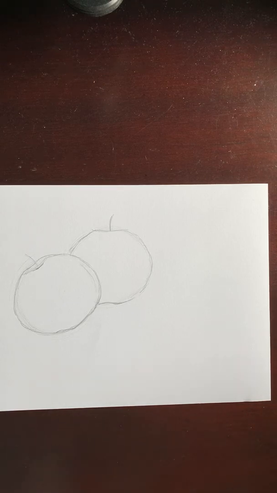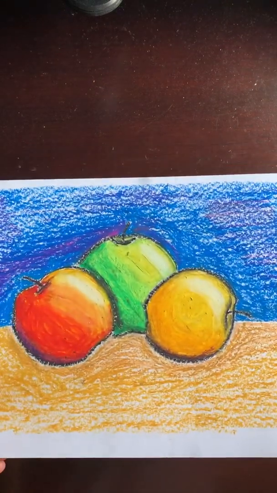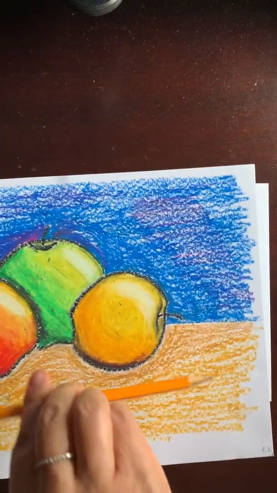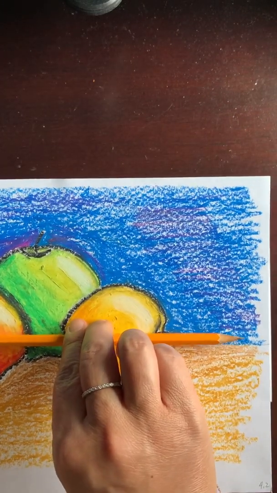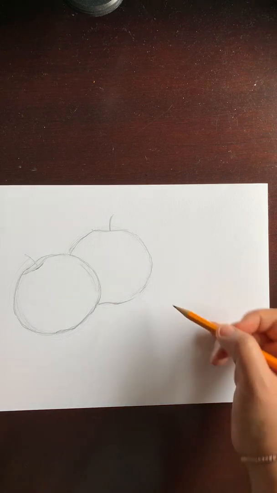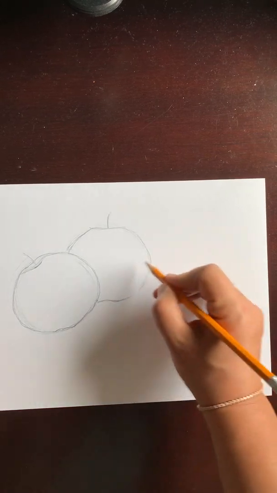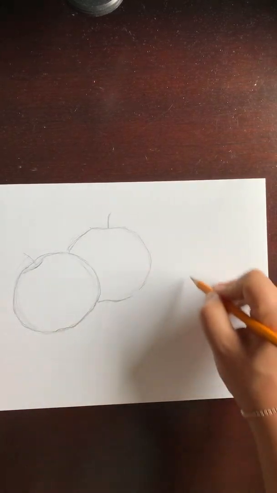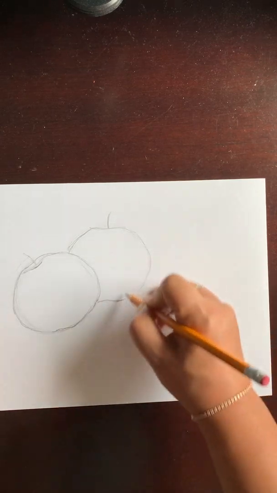My next apple here on the right is my Golden Delicious apple. This apple is lying on its side, and the top is facing the right side. Again, I'm going to go in sketching mode and warm up my hand and make circular motions.